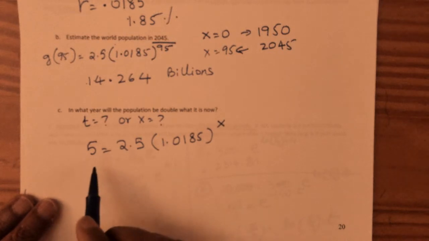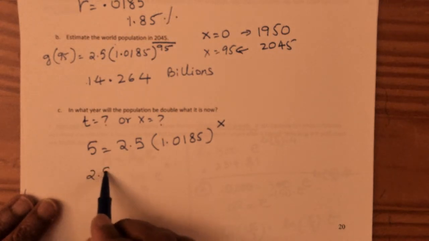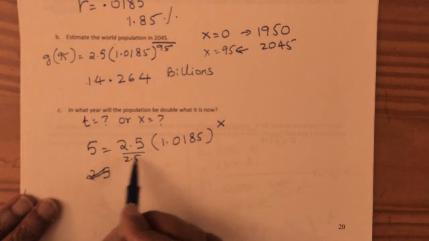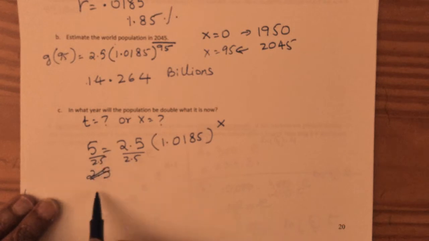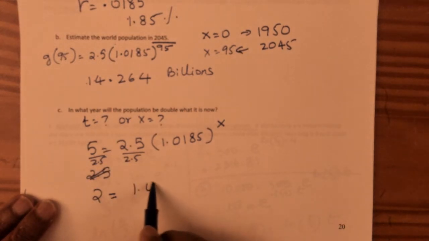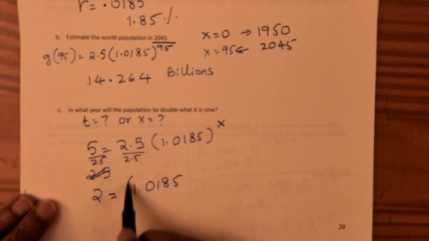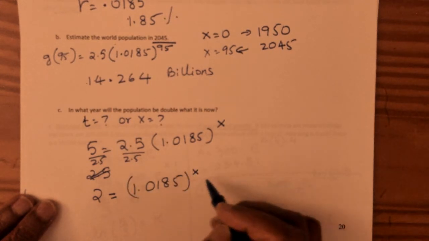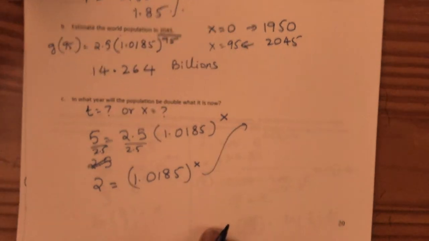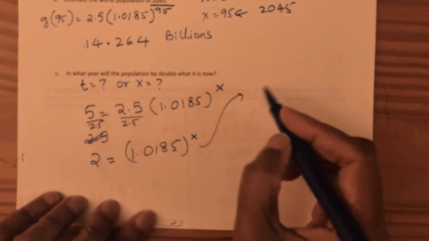Divide both sides. So I'll have 5 divided by 2.5, because you want to get this. 5 divided by 2.5 is 2, because double, and this is 1.0185 raised to the power of x. How do you get x by itself? x is an exponent, so you take ln on both sides.